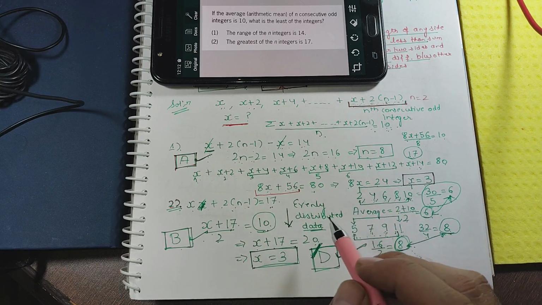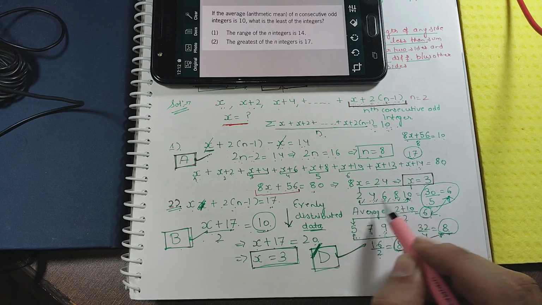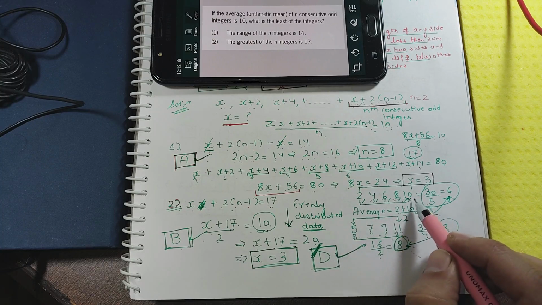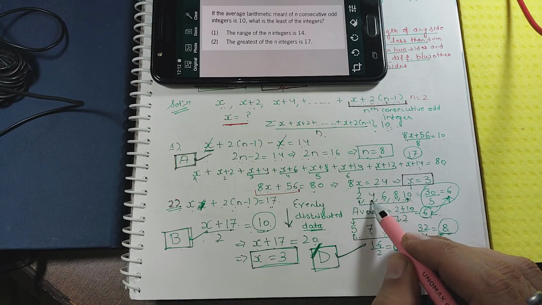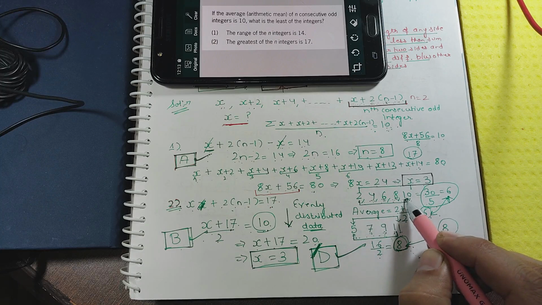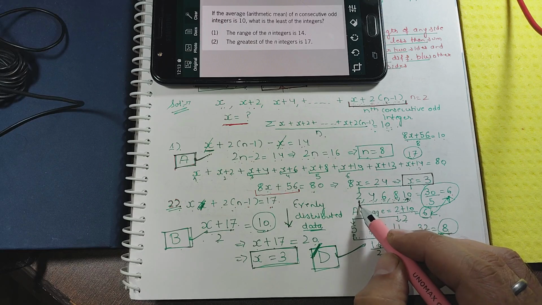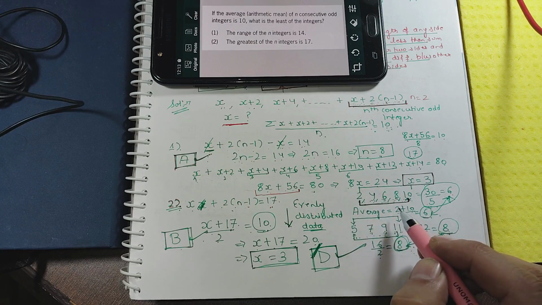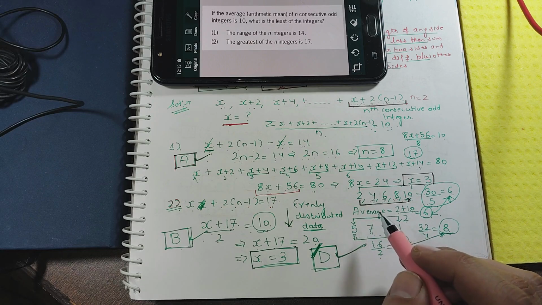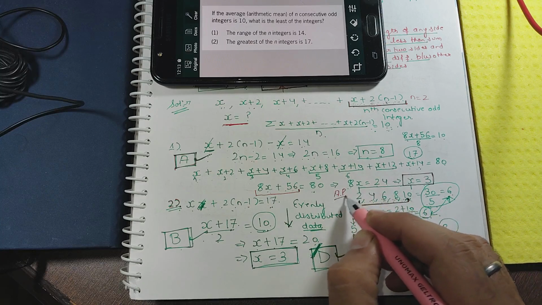Now here we will talk about some examples. Let us suppose we have 2, 4, 6, 8, 10. These are 5 consecutive even numbers and their average will be the sum of these numbers divided by 5. 2 plus 4 is 6, 6 plus 6, 12, 12 plus 8, 20 plus 10, 30. So 30 divided by 5 is equal to 6. Now whenever there is evenly distributed data, meaning the difference between the numbers is equal, they are forming an AP, an arithmetic progression.